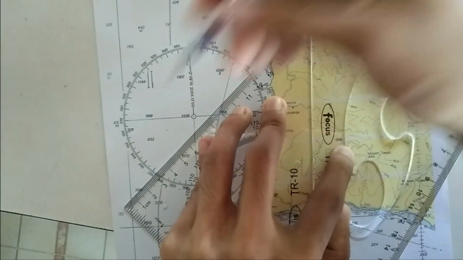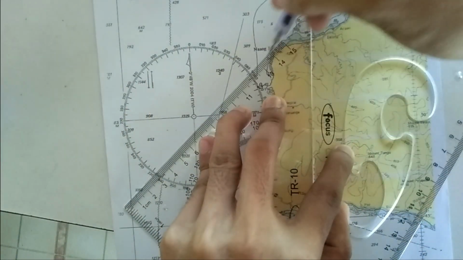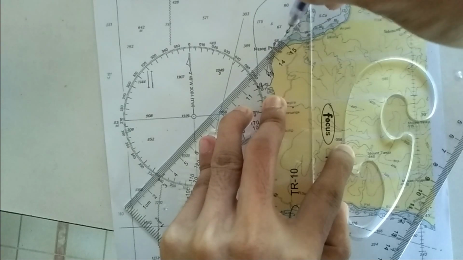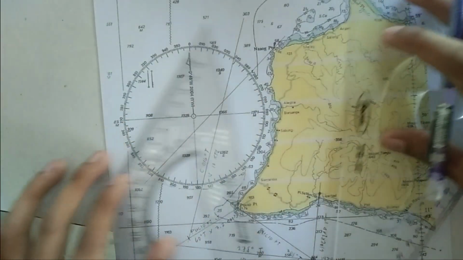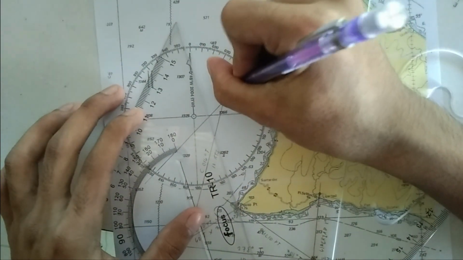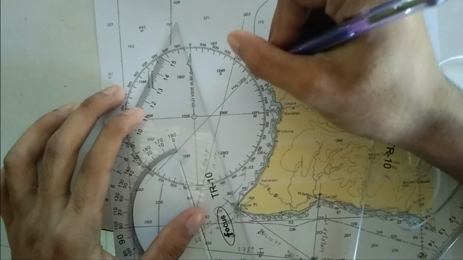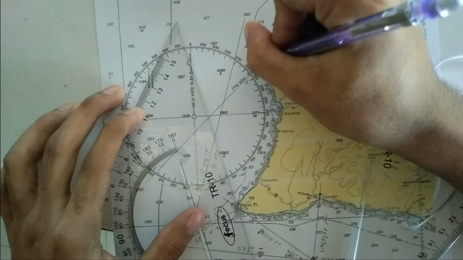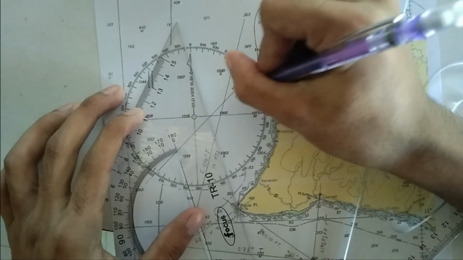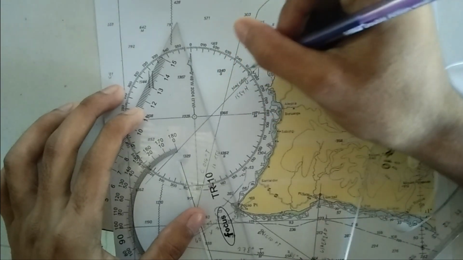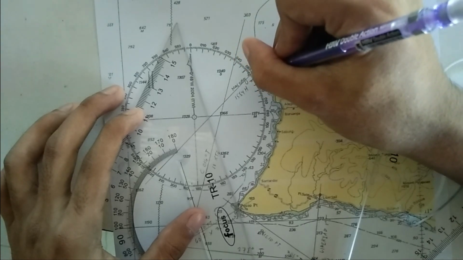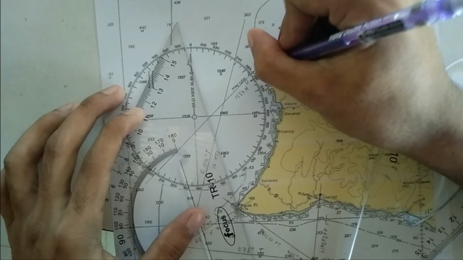So make a line of position. We'll name it Nasong Point Lighthouse of about 1554 hours, 46 degrees true.